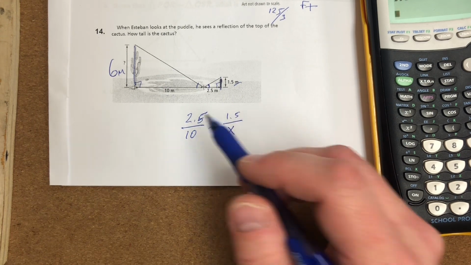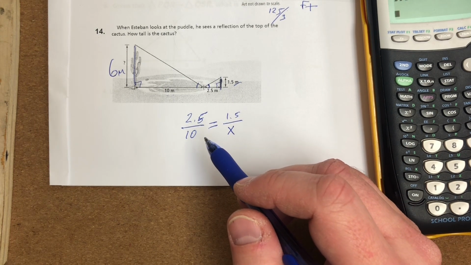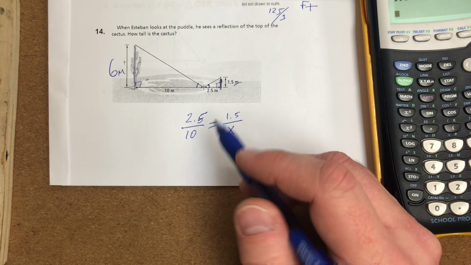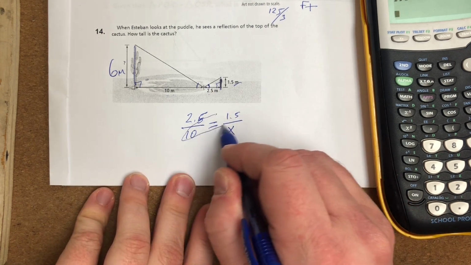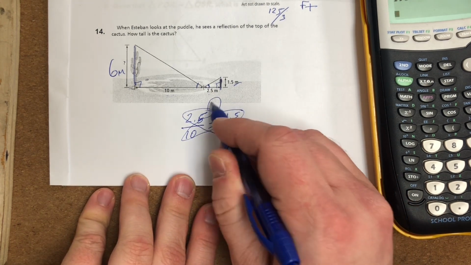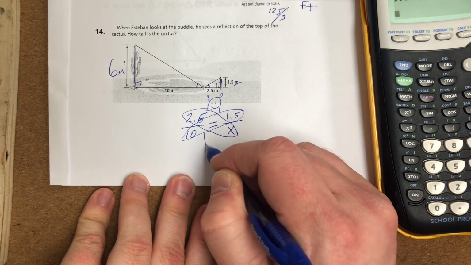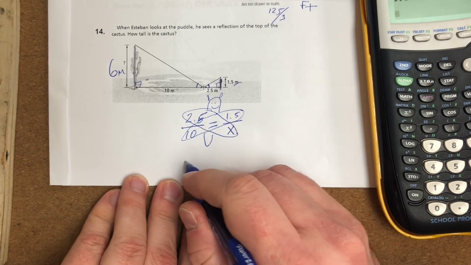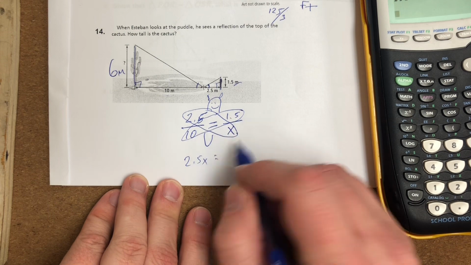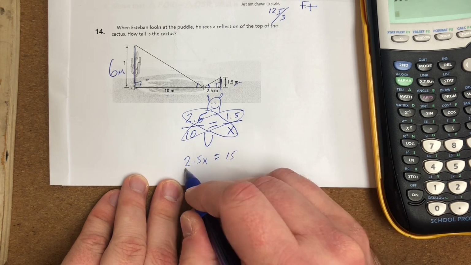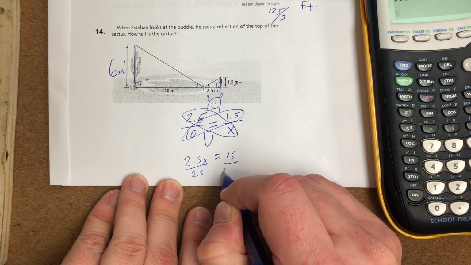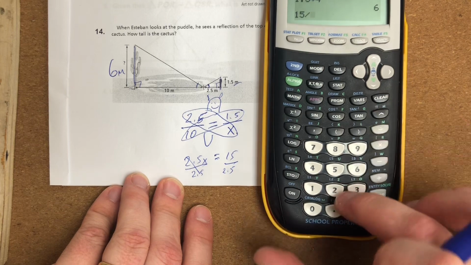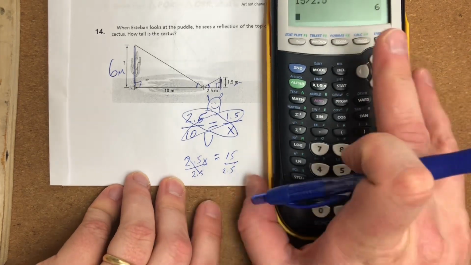The way that we handle this, the fancy term for it is the means extremes property of multiplication in proportions, but all you need to know is that it's the butterfly or cross multiply. So I'm going to use the butterfly. And I'm just going to multiply across like that, or diagonally. So 2.5 times x is 2.5x. 10 times 1.5 is 15, and I'll divide both sides by 2.5. And I get that 15 divided by 2.5 is 6. I get the same answer.